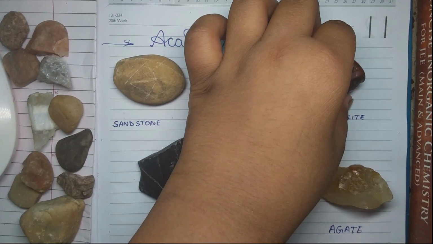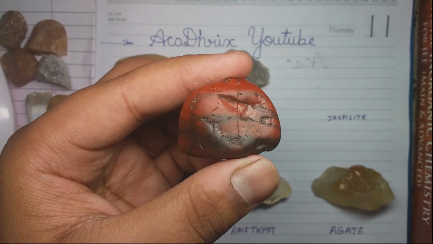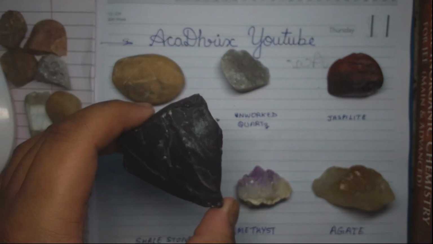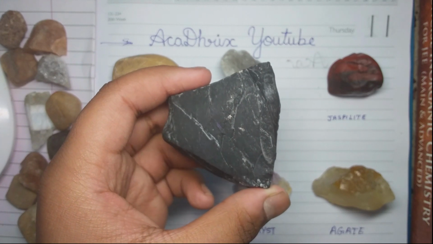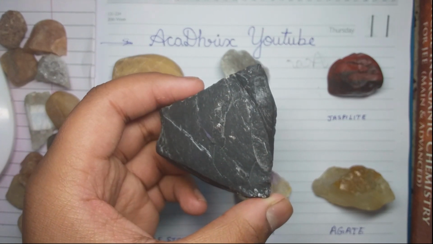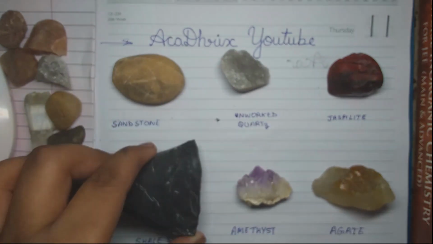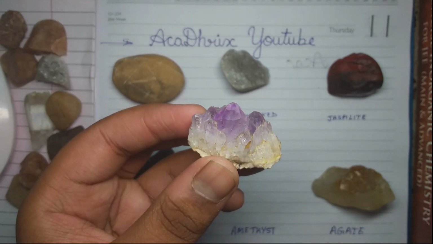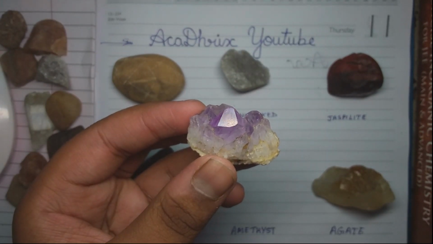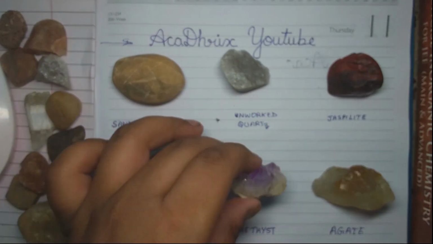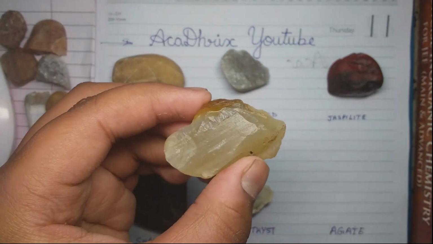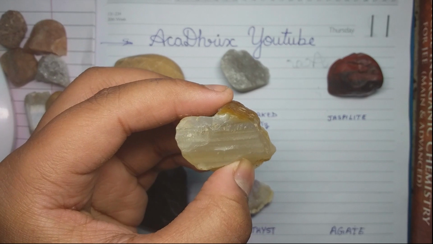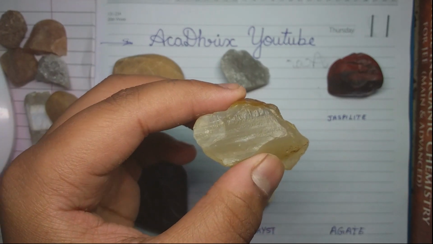Then we have jaspilite, whose hardness on Mohs scale is around 5 to 6. Then we have our softest rock, which is a shale stone, whose hardness is around 3 to 4. Then we have a beautiful crystalline rock, amethyst, whose hardness is around 7. And then we have agate. You can clearly see striations on the surface. Its hardness is around 6.5 to 7.